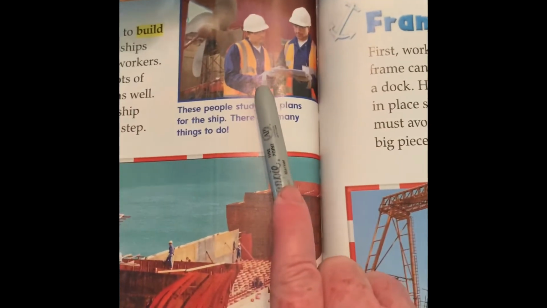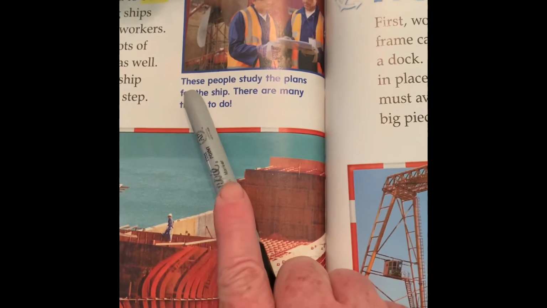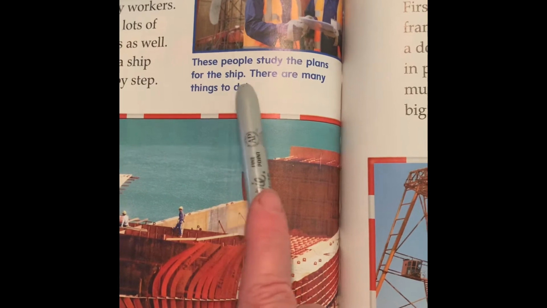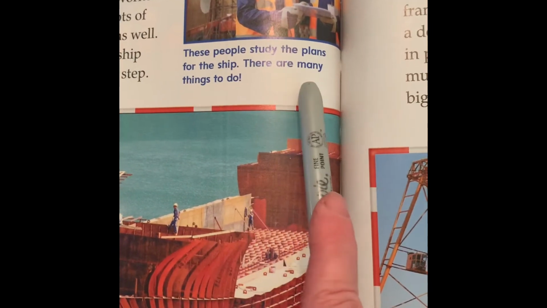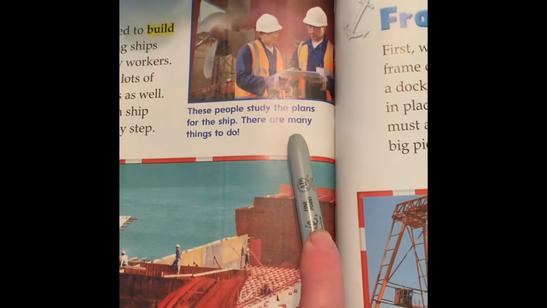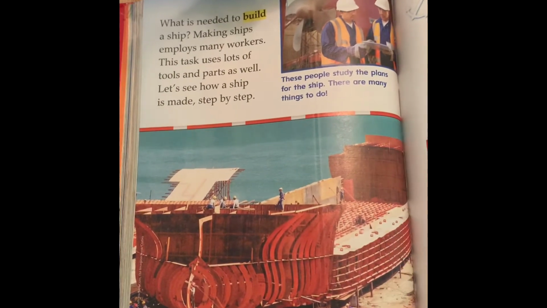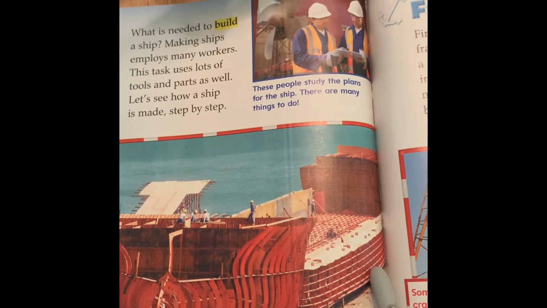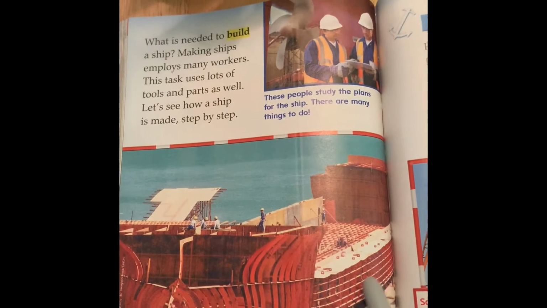Here's our first photograph with a caption. Let's read the caption so we know what's going on here in the picture. These people study the plans for the ship. There are many things to do. There sure are. It's a good thing somebody figured out all the plans and preparations for making the ship. They have to do everything in the right order too. Wow, look what the ship looks like when it's not put together yet. This is just the insides that they're building first. It's so big.